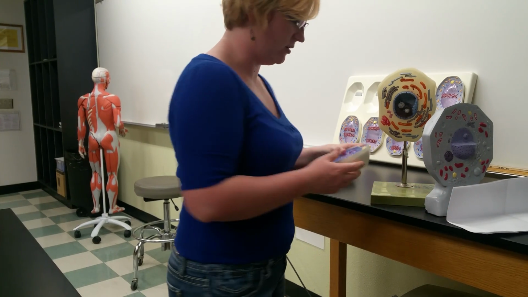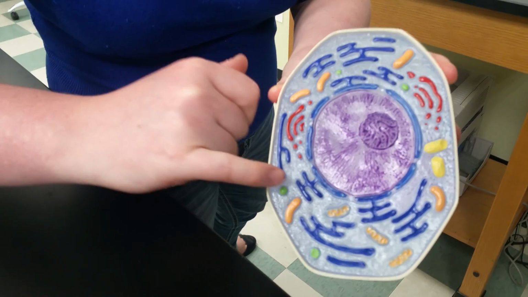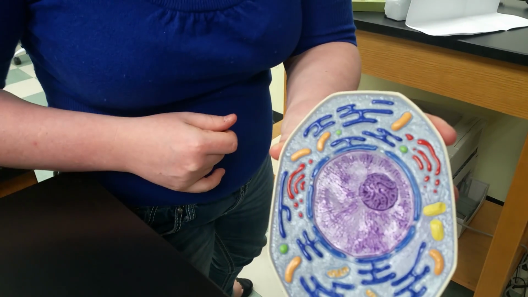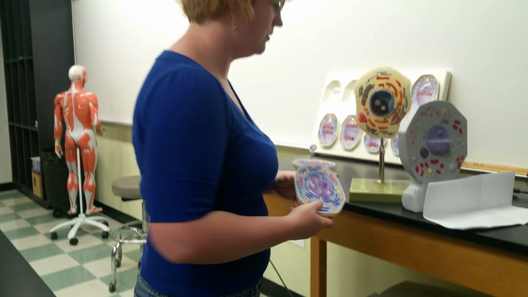In this particular model, the Golgi apparatus is going to be these red pancakey guys here. And again, you can see the indication of vesicles coming off of here. So again, it's actively transporting stuff around the cell. Okay, that's your Golgi apparatus.